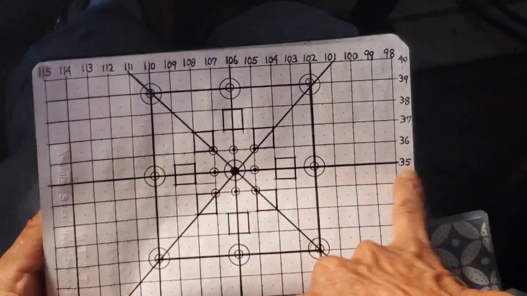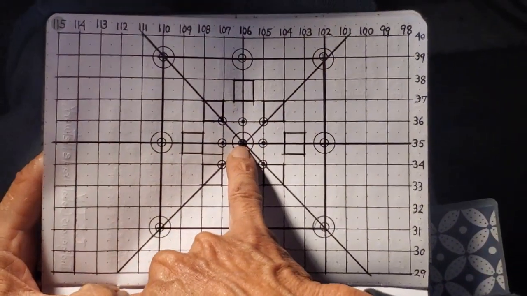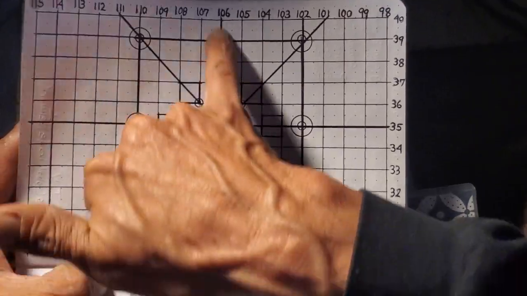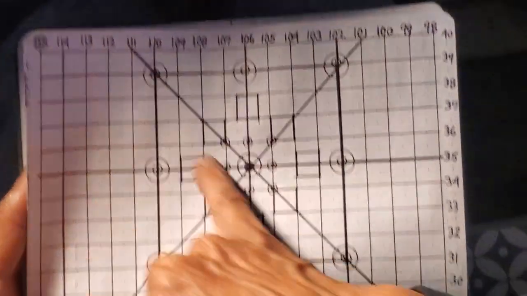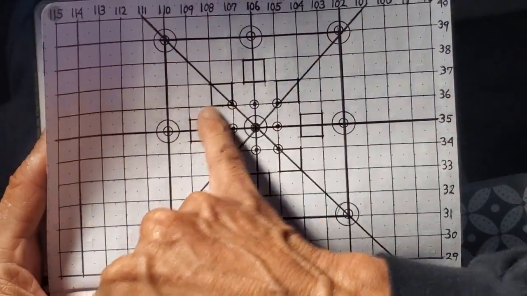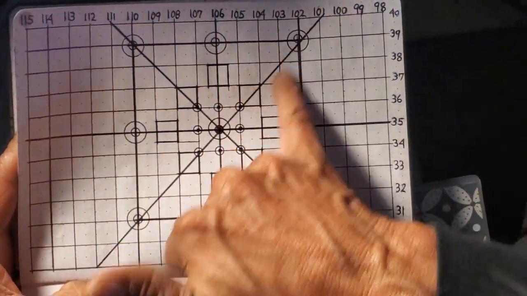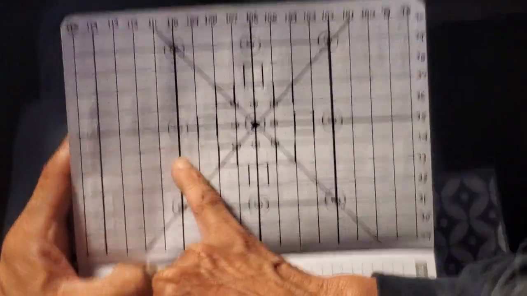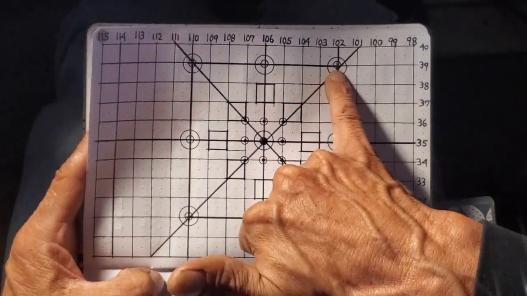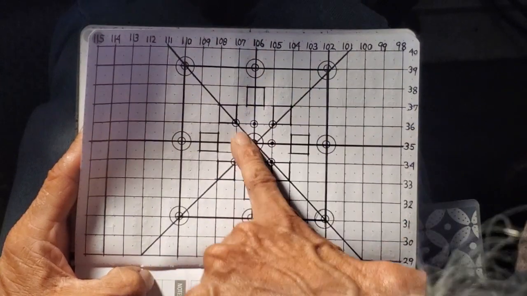Well, you see that 35 right over here? This is where we're at in this area. And see that 106? That's the longitude line over here. All of these lines are set up to the important trade points that are connected to in our area. So you can see how it's laid out to 31 degrees, and over here to 35, and over here to 39. See how it's set up?